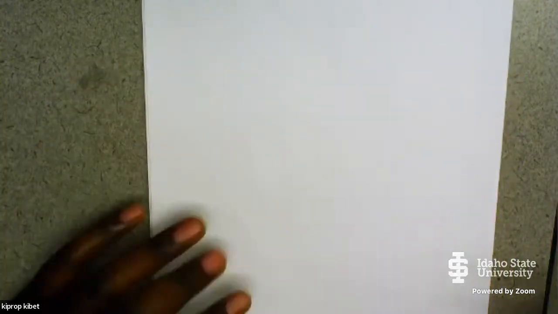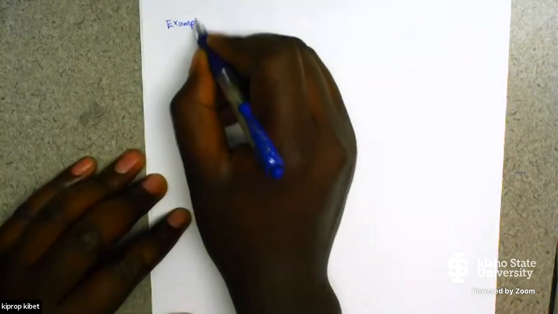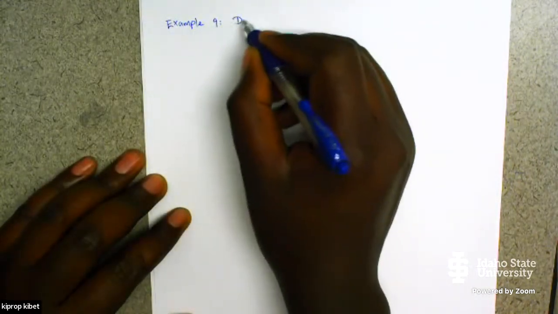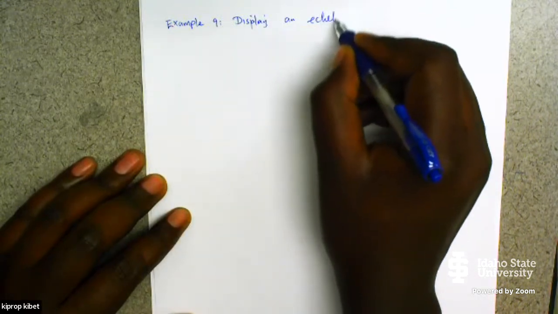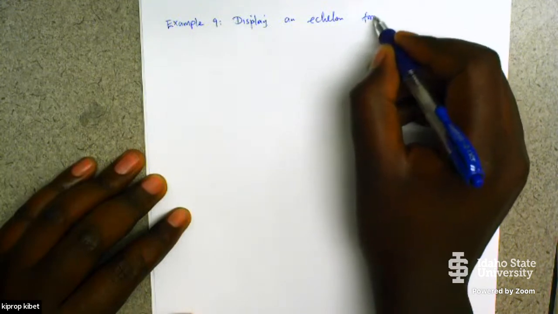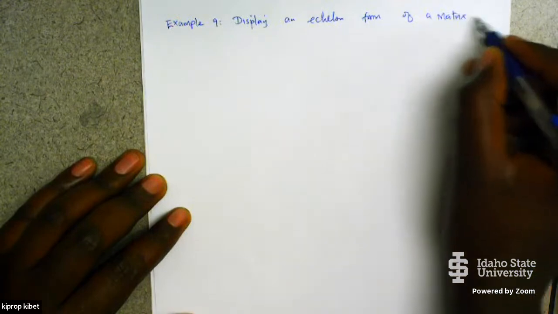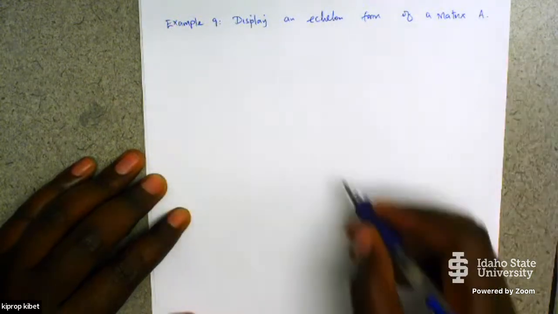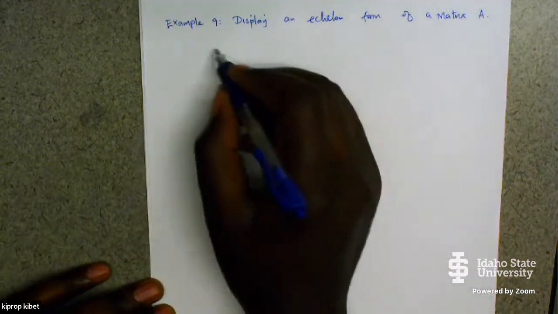Okay, another example, number 9, which I know I'll give you something similar to this in your exam. Example: display an echelon form of a matrix A. So this example number 9 is just displaying the echelon form of the matrix A.